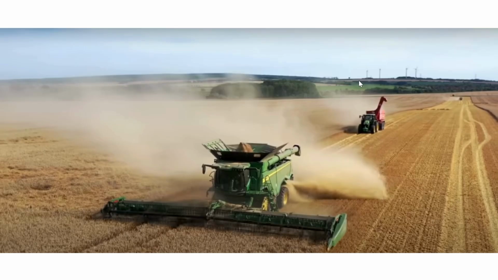Alright guys, now finally we come to the last step, harvesting. In this method, the fully grown crops are cut and gathered. Alright, so let's see how a harvester collects.